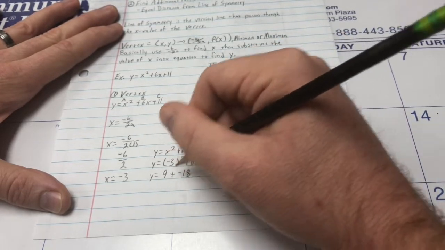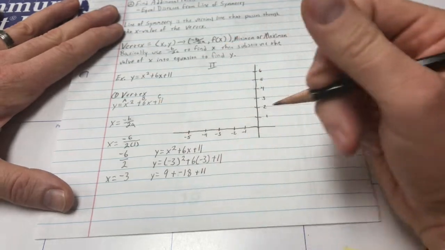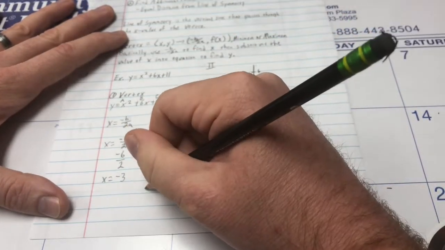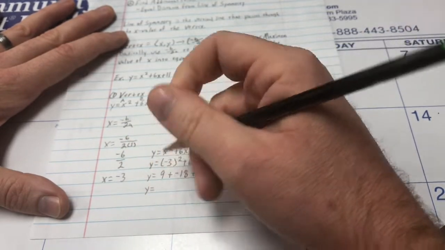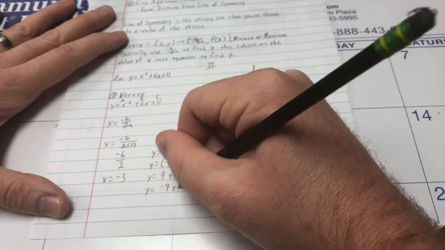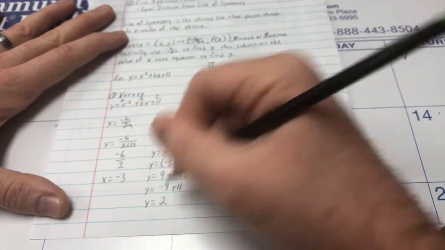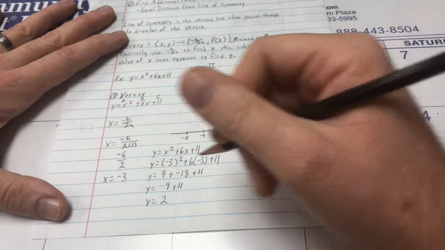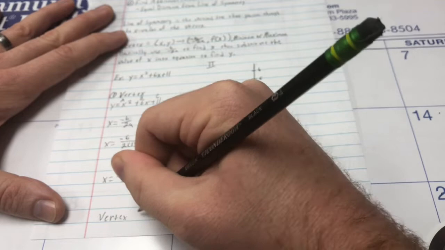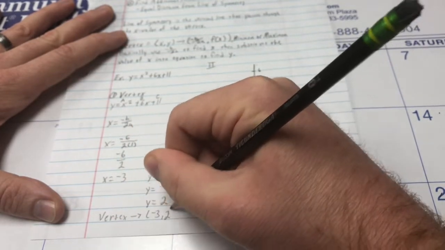You also could rewrite that as minus 18, whichever one is better. But just not to confuse anybody, just letting you see where everything comes from. Y equals negative 9 plus 11, y equals 2. So that gives me my vertex at negative 3, 2.